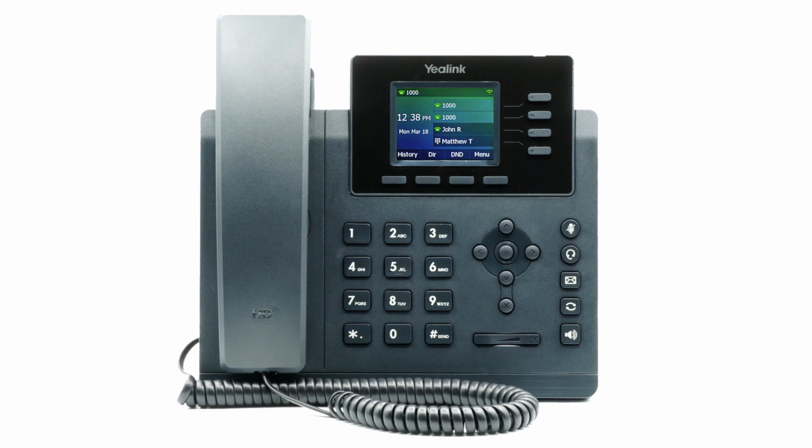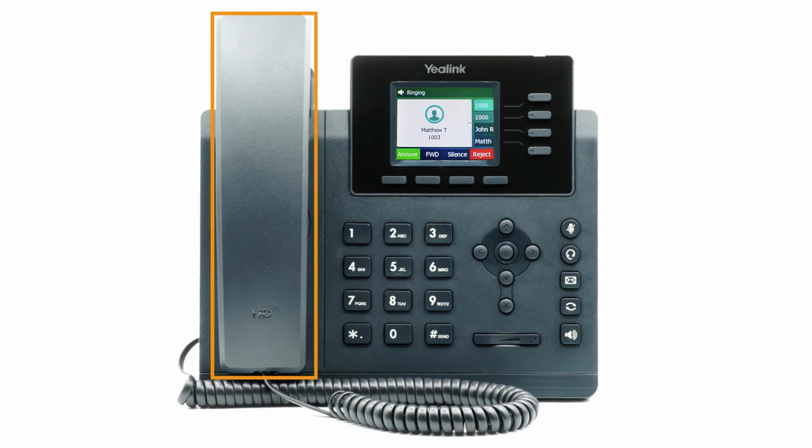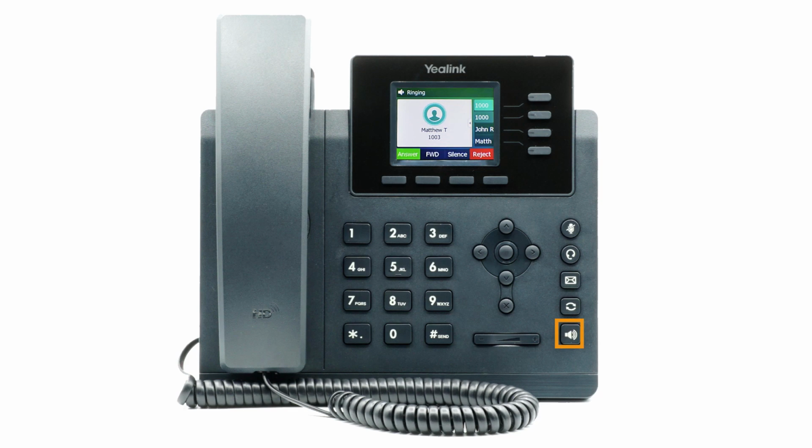To answer an incoming call, simply pick up the handset, press the headset button, or press the speakerphone button to start your call on the preferred medium. Call information such as the caller ID and call duration will be visible on the screen, as well as additional soft key options for your active call.